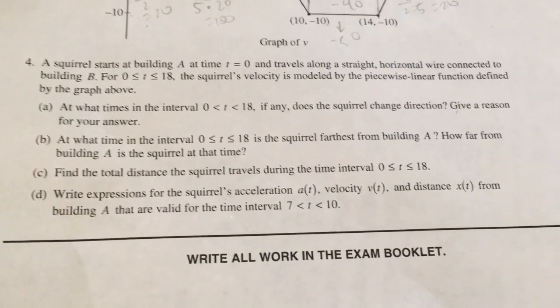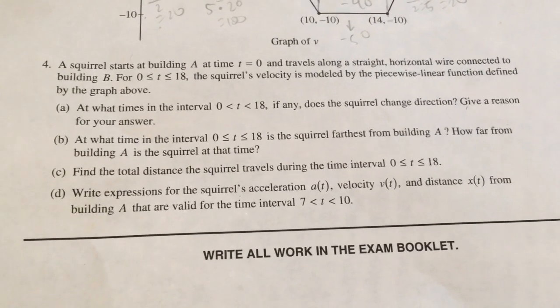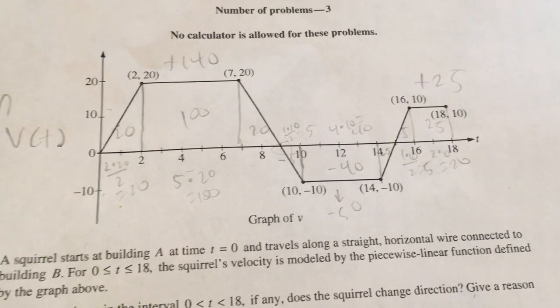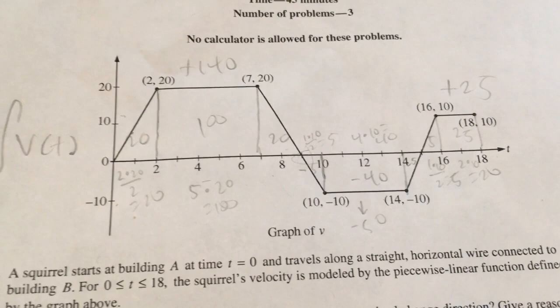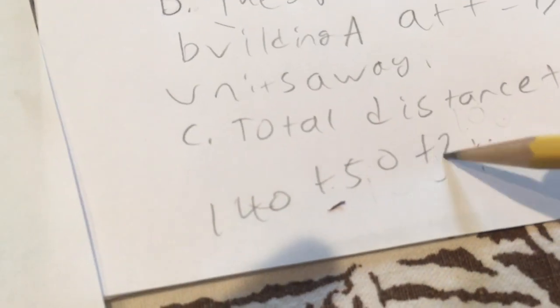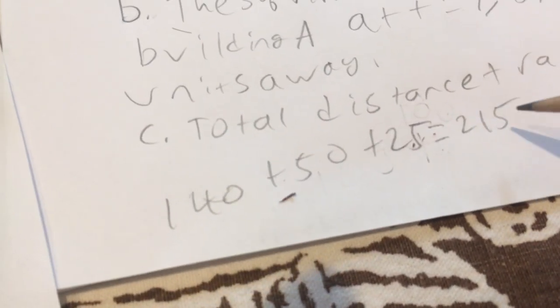So for part C, they ask you to find the total distance the squirrel travels between time 0 and time 18. So this is actually very easy once you've done problem B, because as you can see, we already have the displacement for the whole time split up into little chunks, and all you have to do is make them all positive and add them together. They're all going to be positive because we're doing distance traveled and not displacement. So we just add up 140 plus 50 plus 25, and you get 215. So that is your total distance traveled, 215 units.